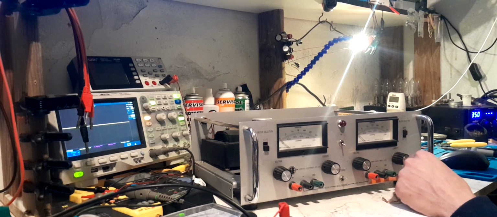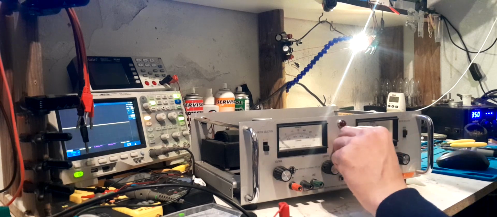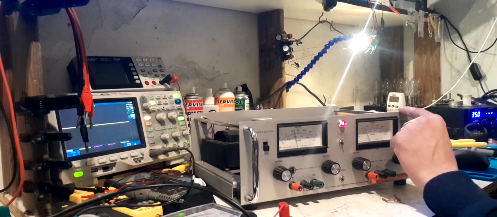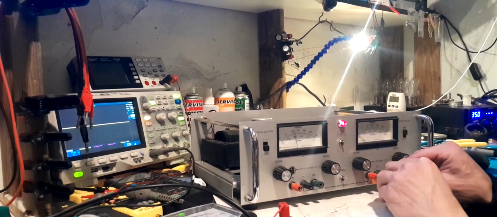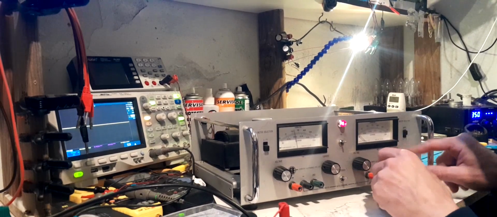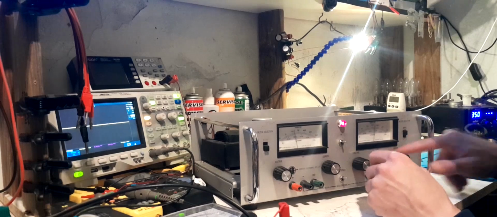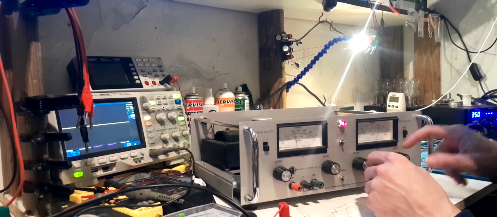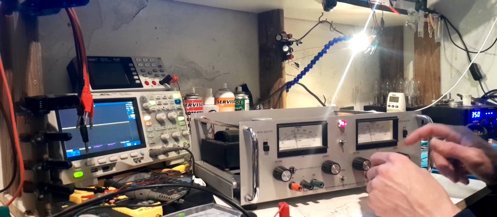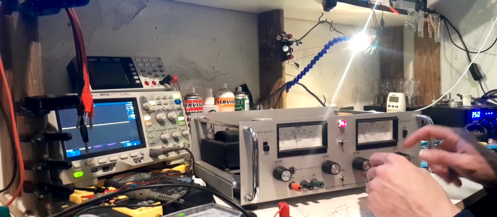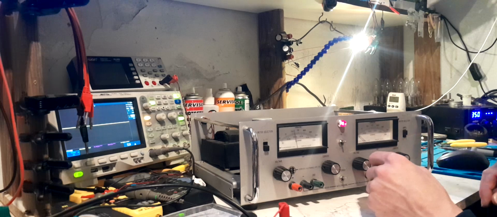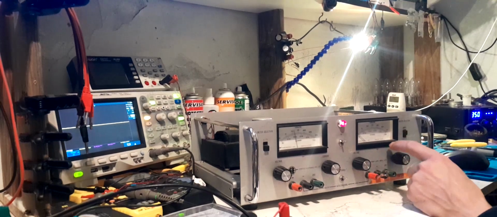Or did I just put that reference around the wrong way? Let's just see something. No, I didn't put the reference around the wrong way. Hold on. Yeah, no, that's 1 amp. Okay, the reference is working with a 47 mic cap on it.